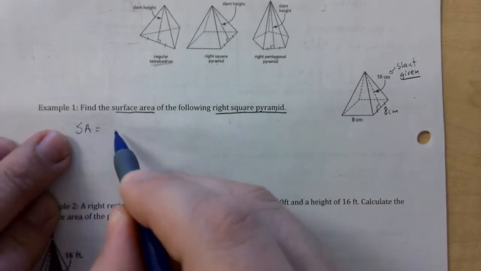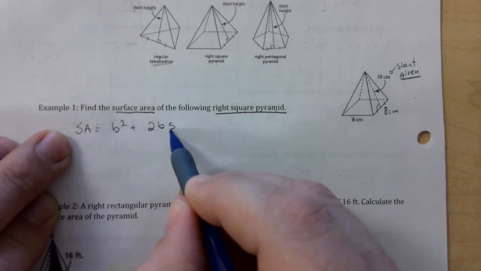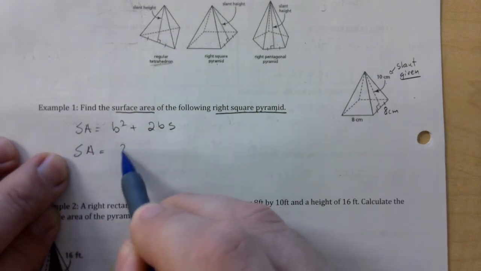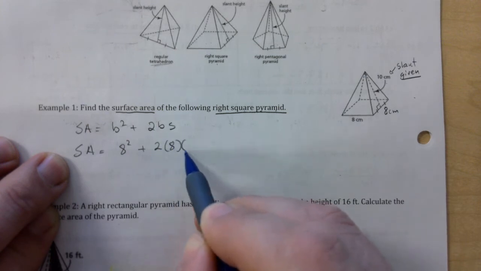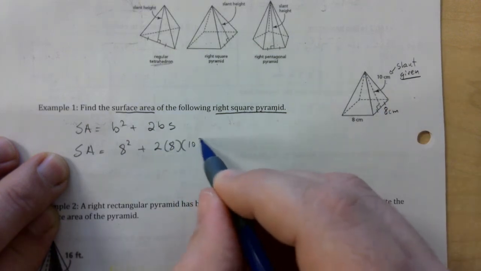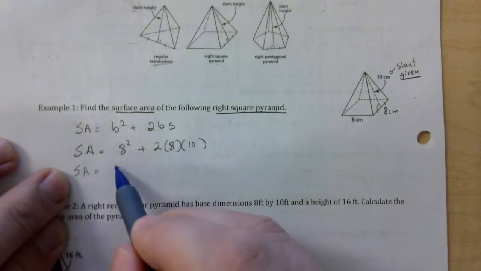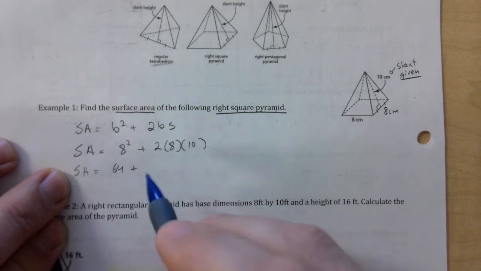So surface area here would be b squared plus 2 times b times s. And that's just 8 squared plus 2 times 8 times 10. You don't even need a calculator really here if you don't have one. 64. And this would be 20 times 8.